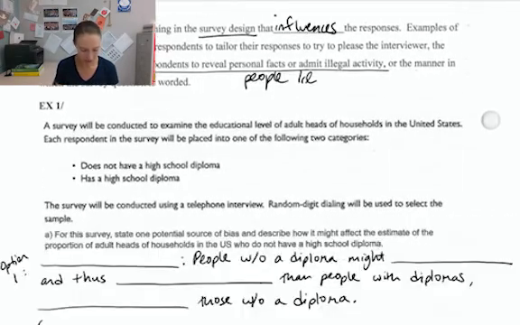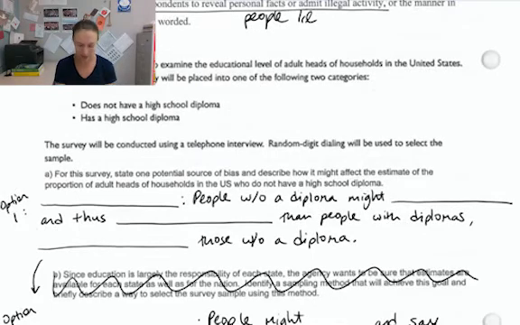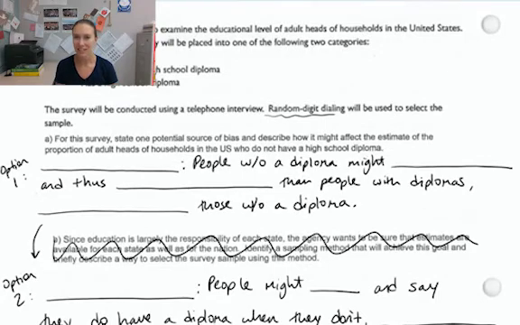So let's look at a quick example. A survey will be conducted to examine the educational level of adult heads of households in the United States. Each respondent in the survey will be placed into one of the two following categories: does not have a high school diploma or has a high school diploma. The survey will be conducted using a telephone interview. Random digit dialing will be used to select the sample. So they tried to be good by saying they were doing random digit dialing. They tried to do randomness there, but unfortunately, there are a lot of problems here. For the survey, state one potential cause of bias and describe how it might affect the estimate of the proportion of adult heads of household who do not have a high school diploma.